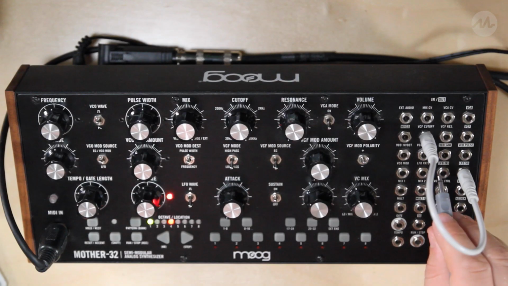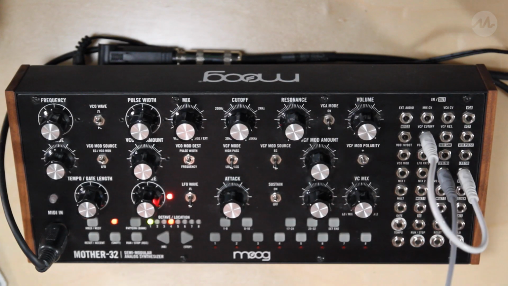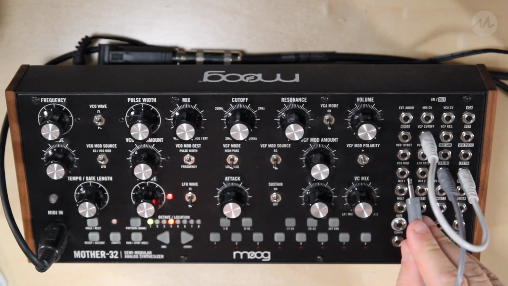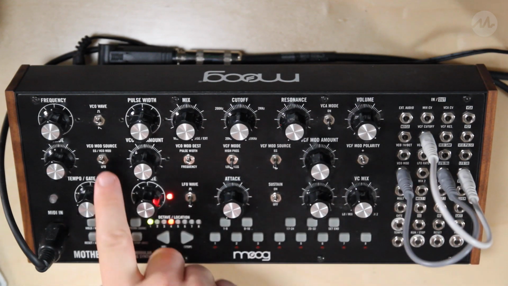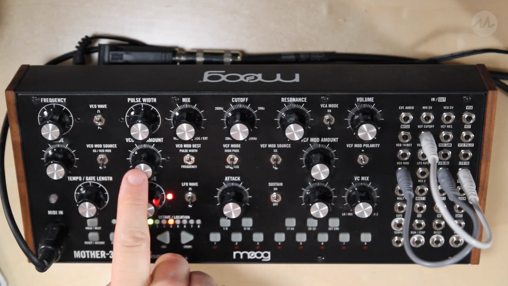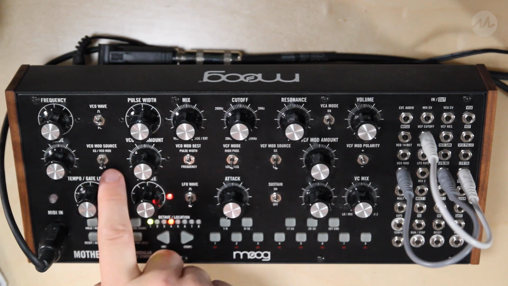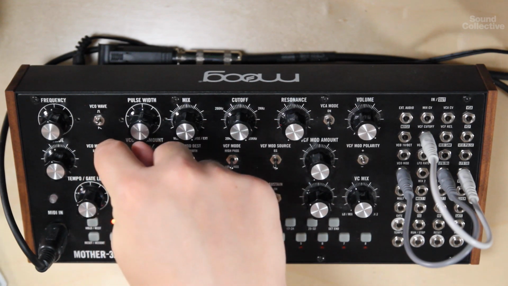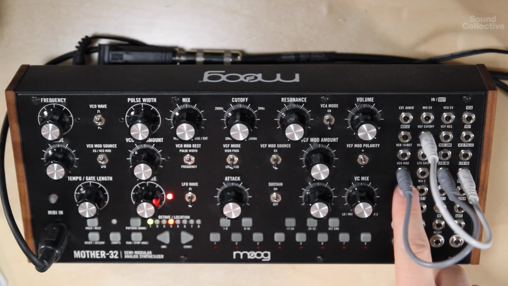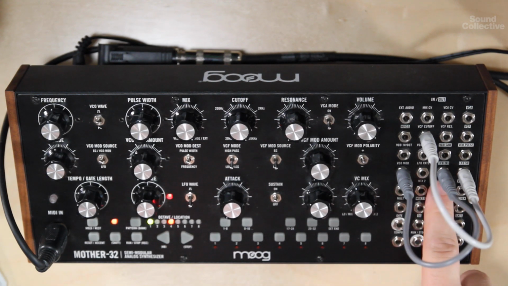I'm going to grab a second patch cable, connect that to the LFO triangle. I'm going to connect that into the VCO mod input. Now, the VCO mod input can be selected with this switch on the left of the VCO mod amount control. On the bottom, as you remember, it's LFO. On the top, by default, it's the envelope. But if you have something plugged in here, it'll connect to whatever is plugged in here. In this case, just the triangle wave of the LFO.